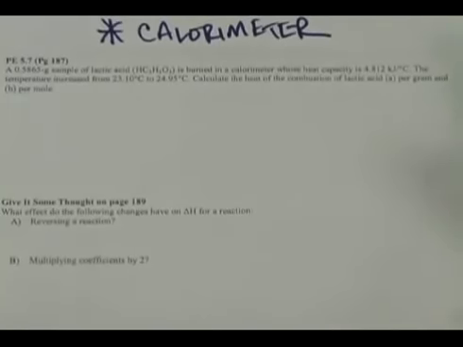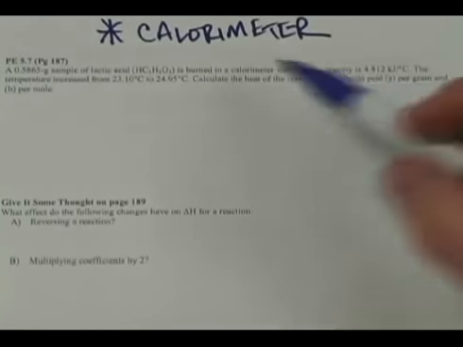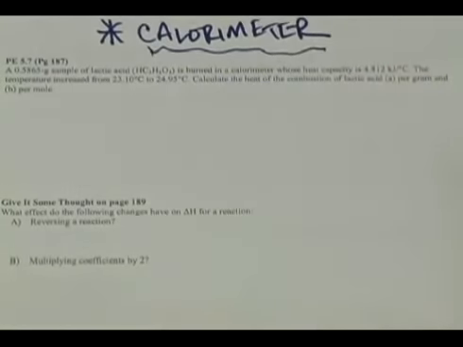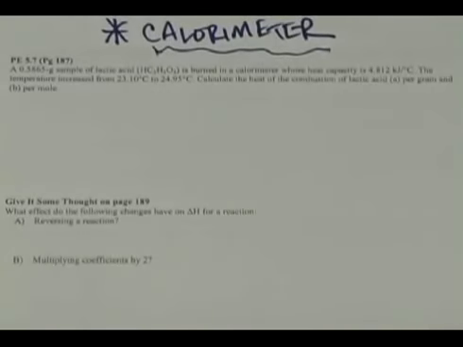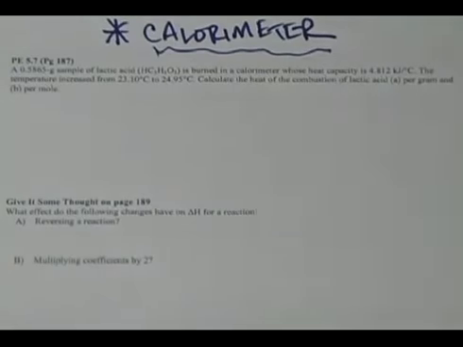How do you calculate enthalpy for a chemical reaction? Well, there are a number of ways, but one of them is by using something called a calorimeter. And there are a number of problems and practical exercises in your book that use calorimeters to help you calculate the amount of heat gained or lost.